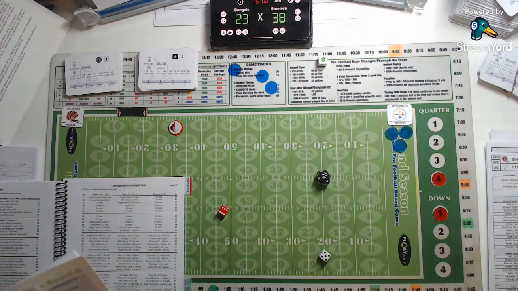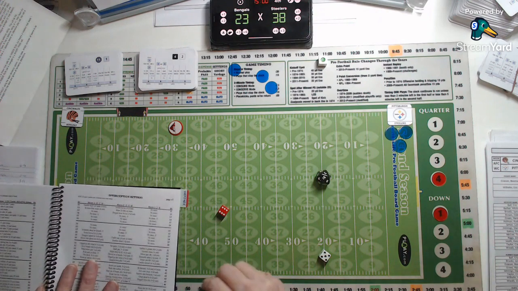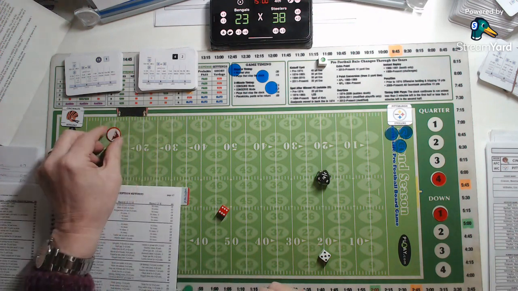The field official has ruled that the turnover had occurred, interception or fumble, but the replay officials are checking this. After further review, we have a reversal. The pass is incomplete. Put 50 seconds on the game clock.